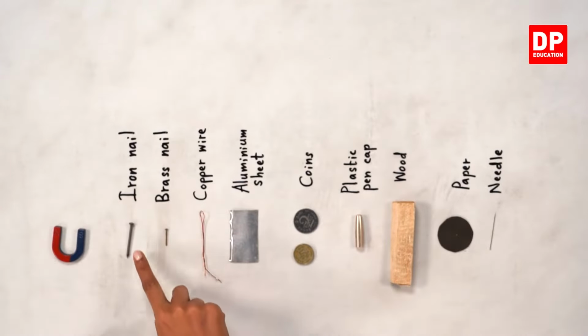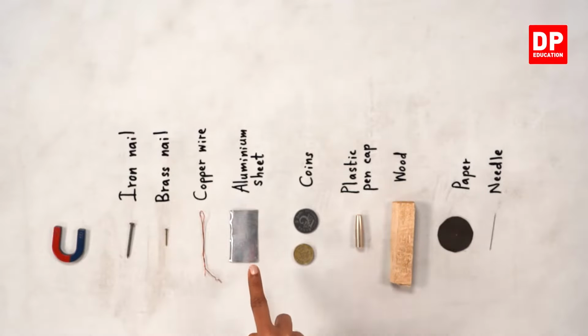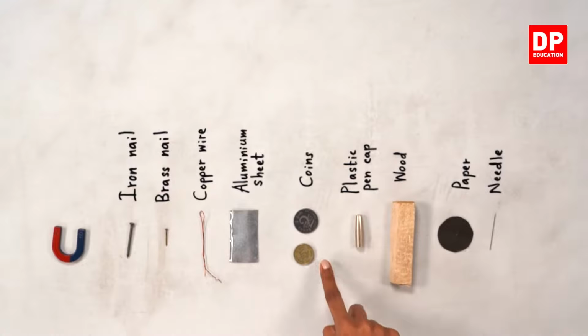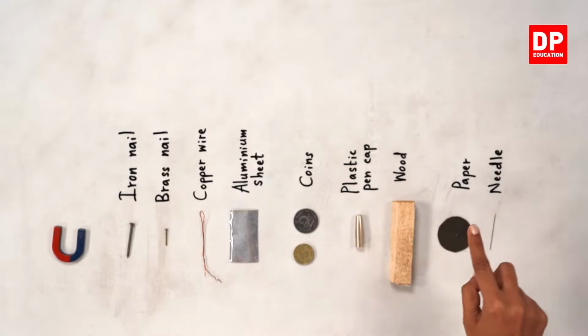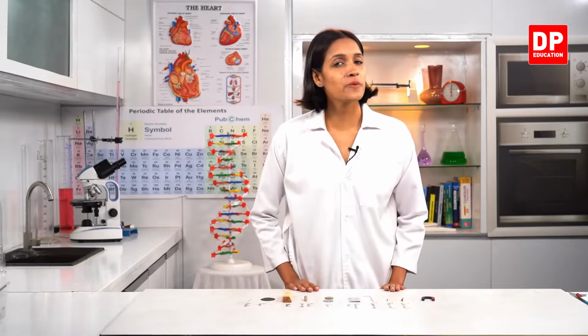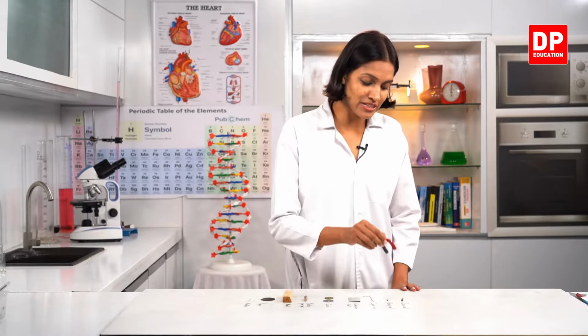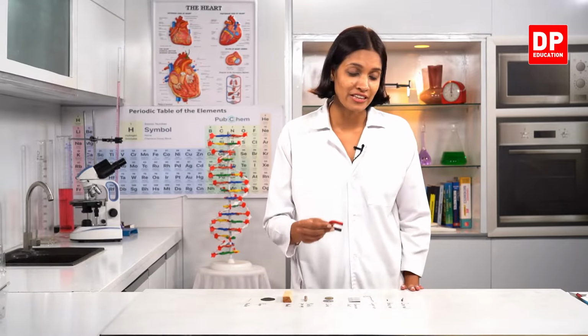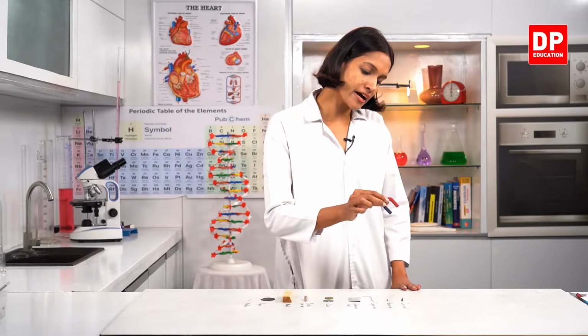And here I have an iron nail, a brass nail, a copper wire, an aluminium sheet, and I have two coins here, one 5 rupee coin and a 2 rupee coin as well. And a plastic pen cap I have, and a piece of wood, a piece of paper, and a needle. So as I explained to you all, what am I going to do? I am going to hold this magnet over each object and check whether these objects get attracted to this magnet or not. Okay, let's start with the iron nail.